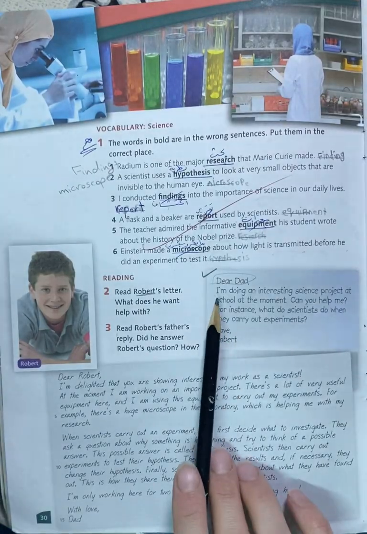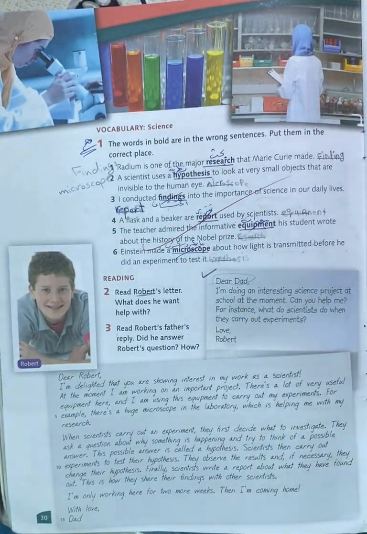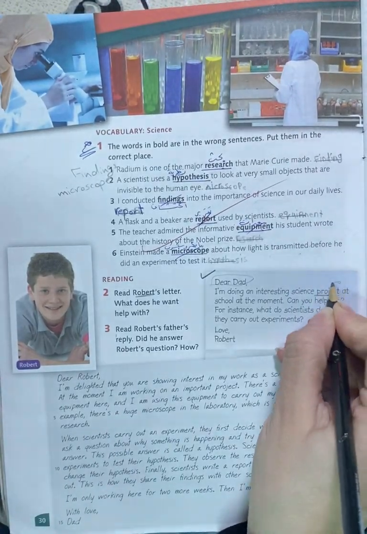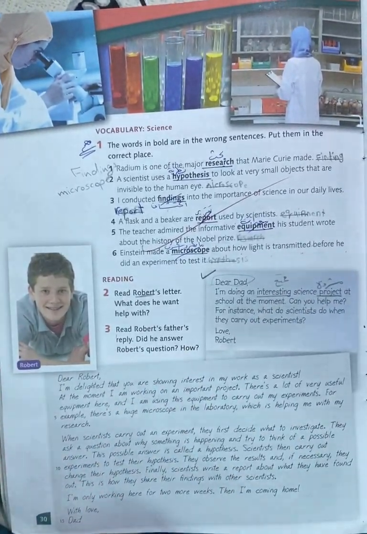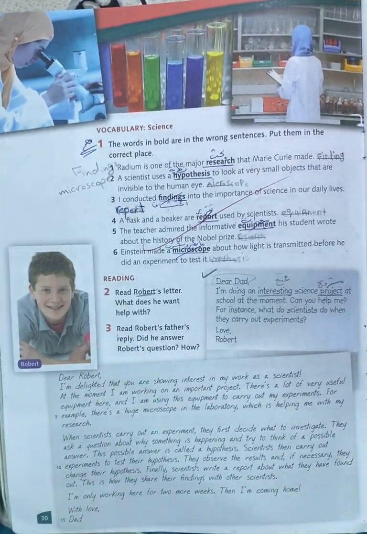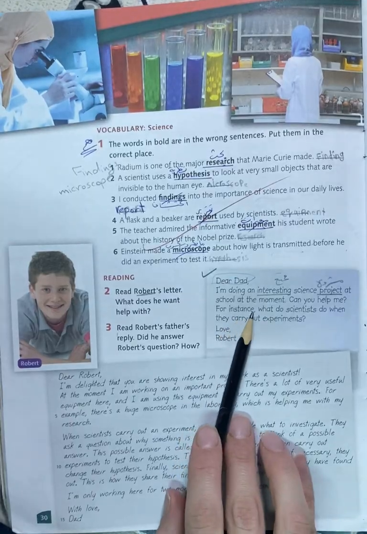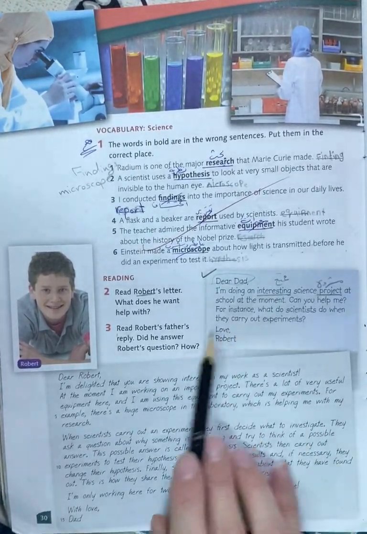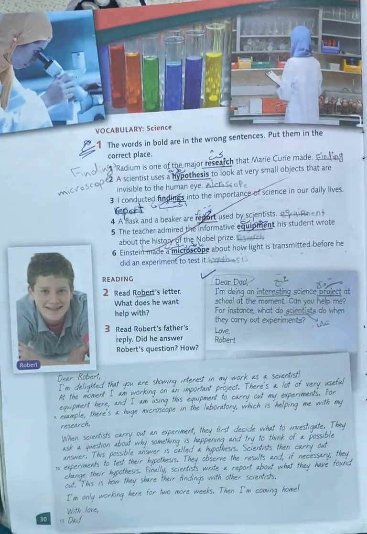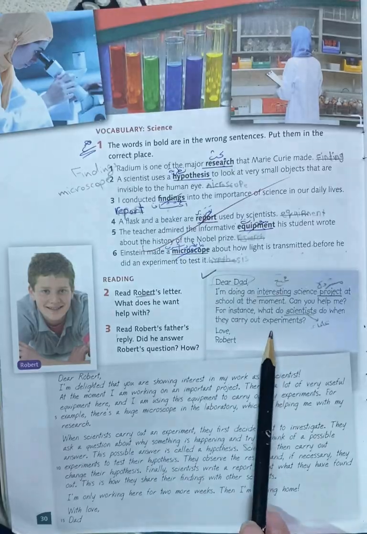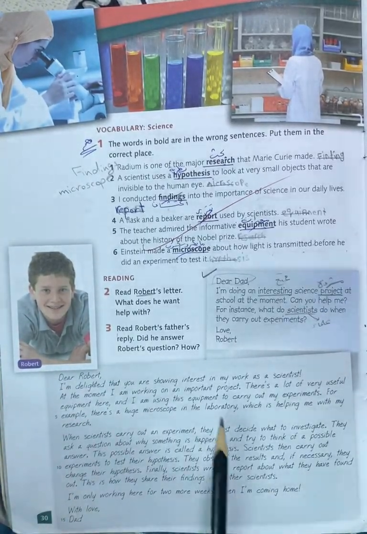Look at me. I'm doing an interesting science project at school at the moment. إنه هو هلا قاعد عم بيعمل مشروع علمي. Here project which mean مشروع. Okay, interesting ممتع, at school at the moment. Can you help me? For instance, what do scientists do when they carry out experiments? إيش بيعملوا scientists which mean علماء. كيف بيعملوا experiments اللي هي التجارب؟ إيش أدواتهم؟ Okay, love Rupert.